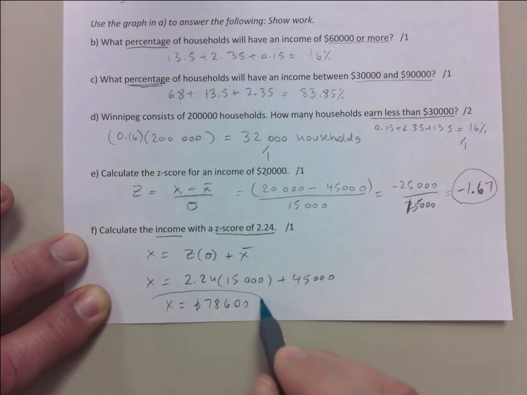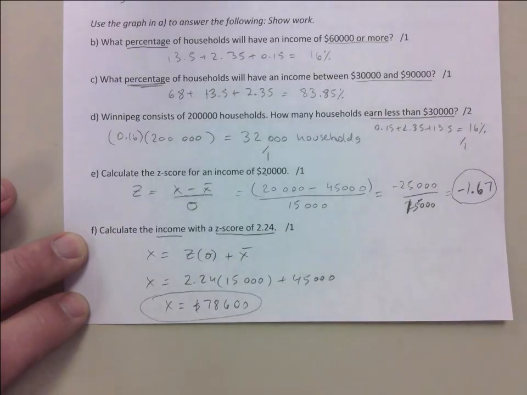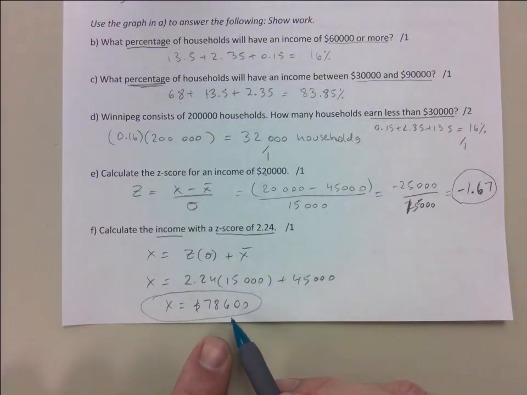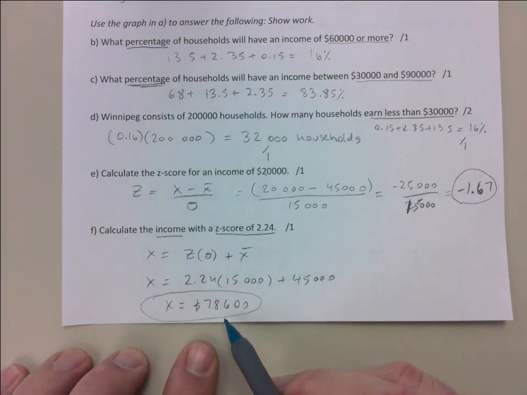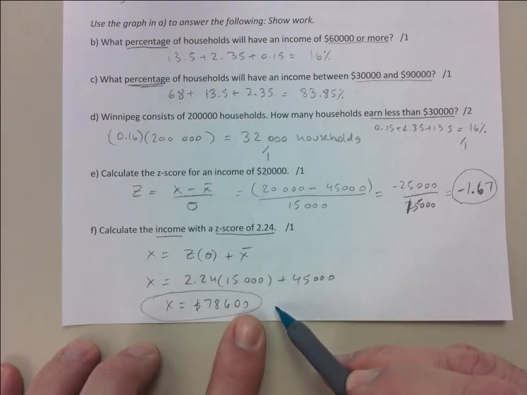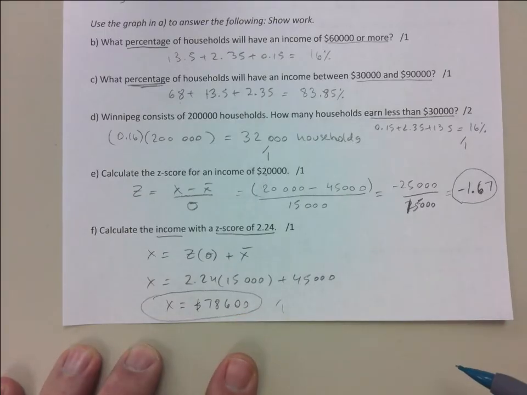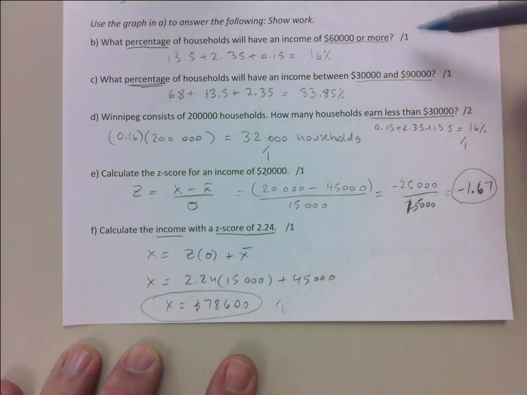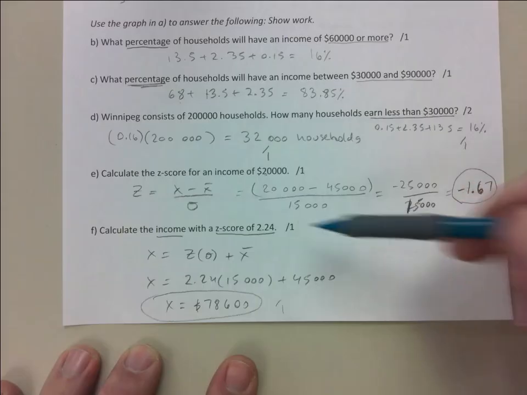Remember, X is the actual X value, so that should have a dollar sign in our case here. Could be milliliters, grams, whatever, but it's not in our case. So 1 mark for that as well. So this page is worth 9 marks. Let me just check. 3, 4, 5, 6, 7, 8, 9. Yes.